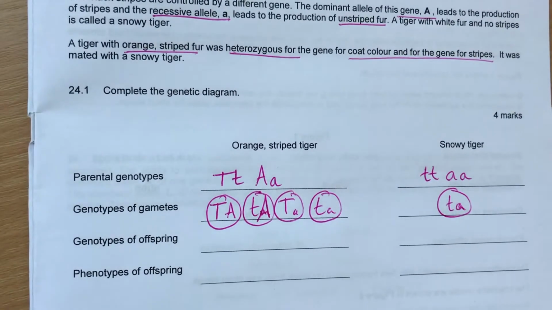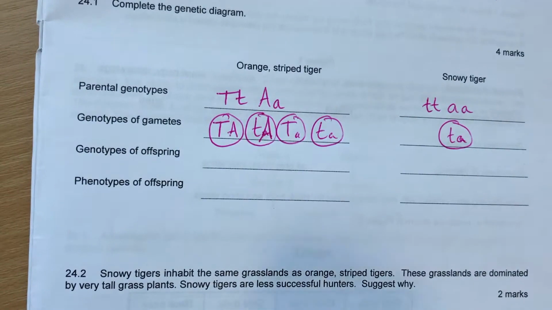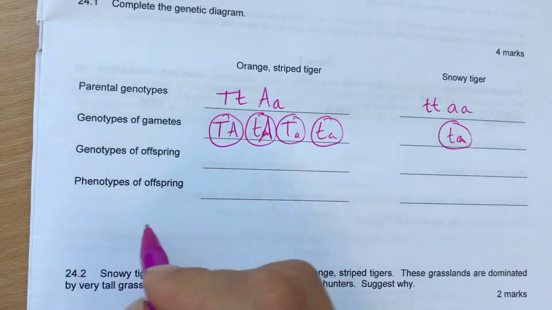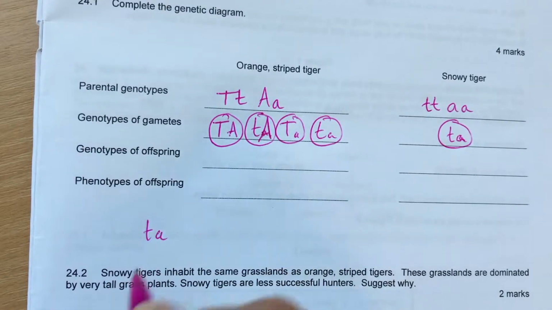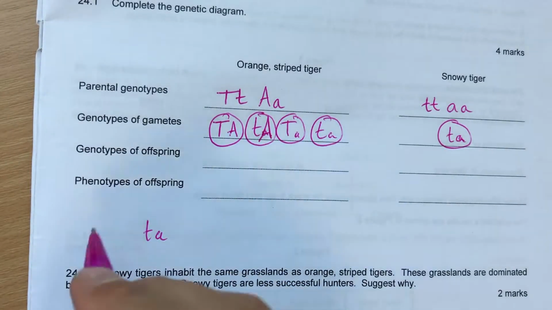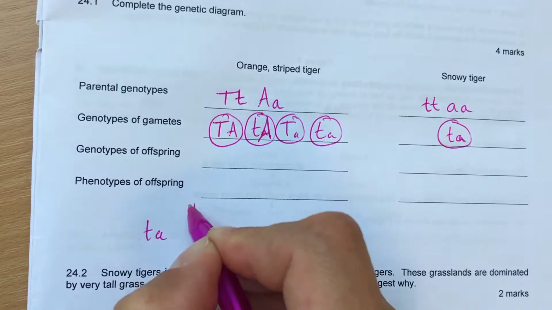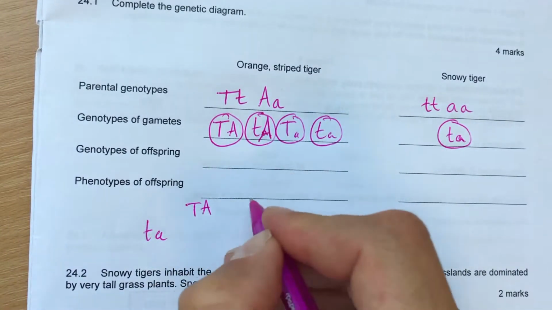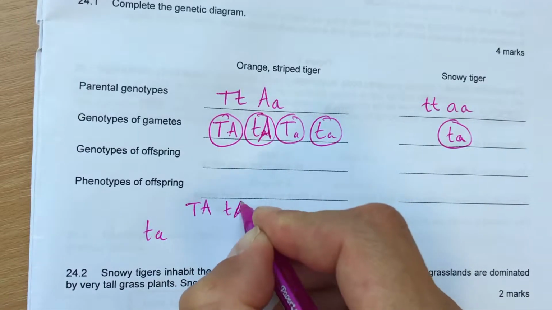The genotypes of the offspring. So now we need to draw a genetic cross diagram. There's a little bit of space beneath here. On an exam question you probably have a bit more space than this. But if we show the snowy tiger on the left, and above that the orange striped tiger, all the possible gametes. Actually, I'll make that one dominant.